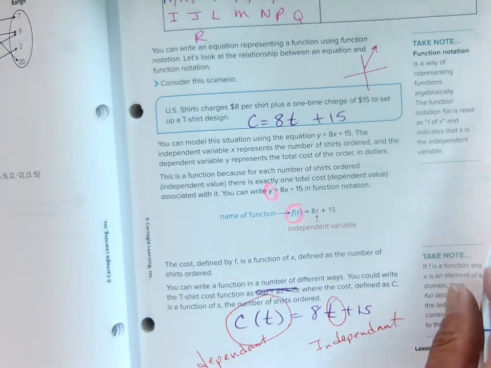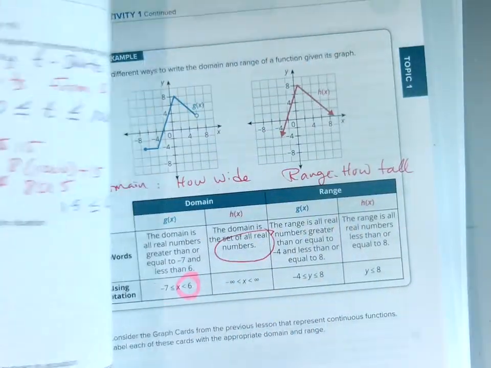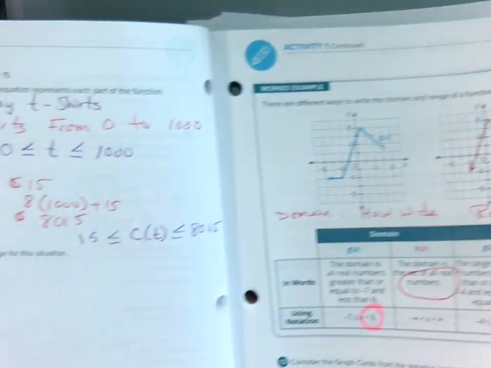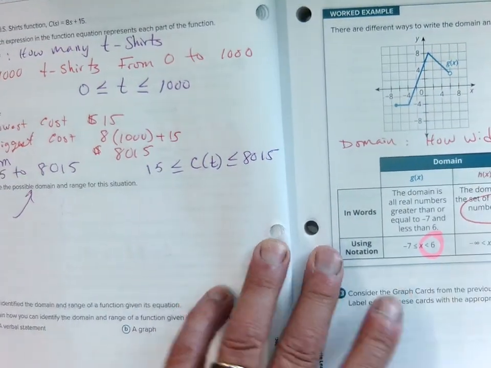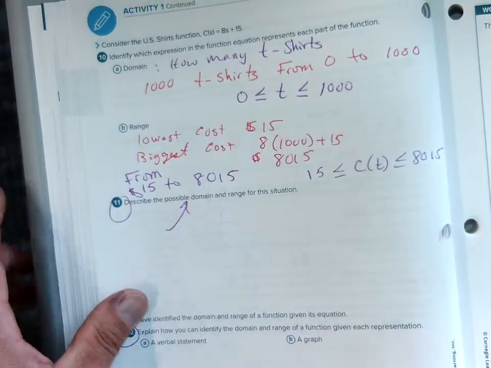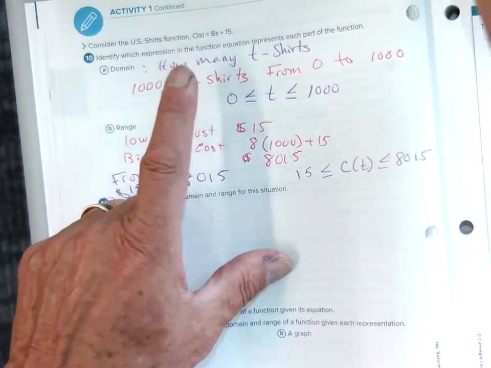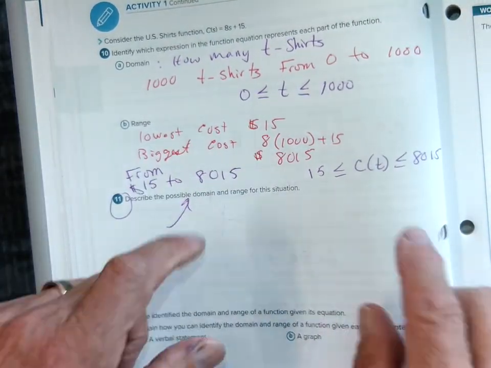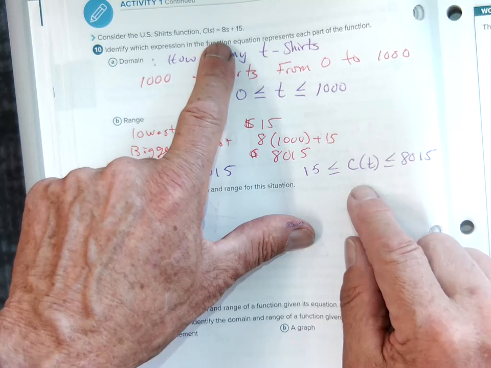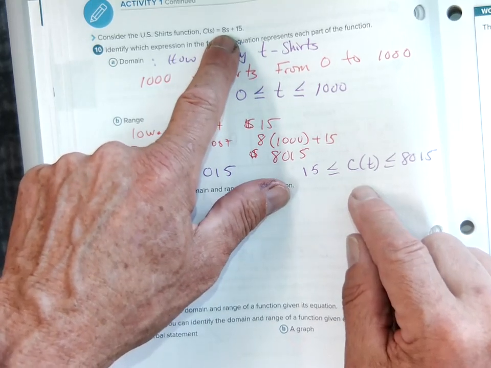Then we turned the page, and we talked about domain and range. We talked about the fact that, in this shirt example, we said, let's try and make this practical. So I asked the kids, well, how many shirts are we going to make?